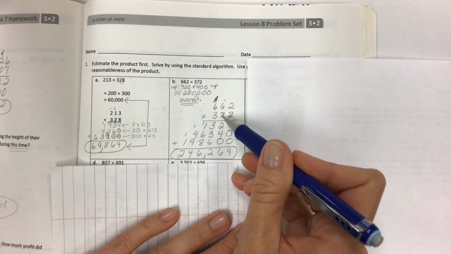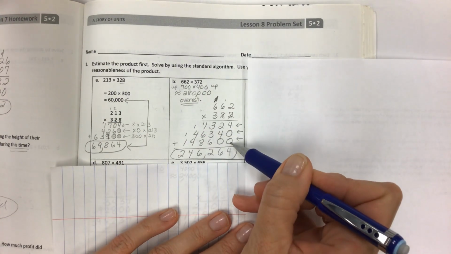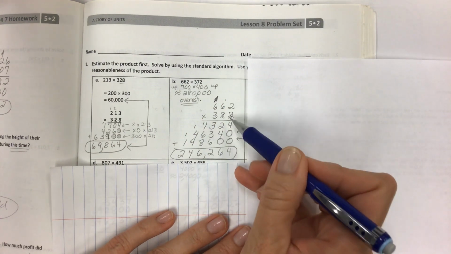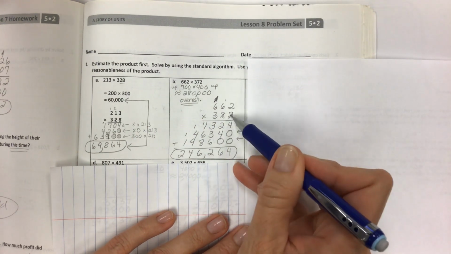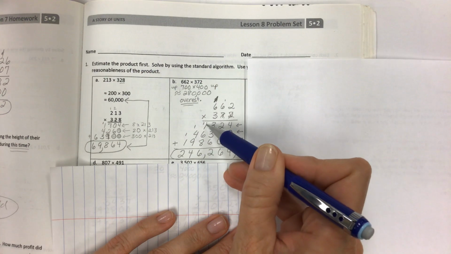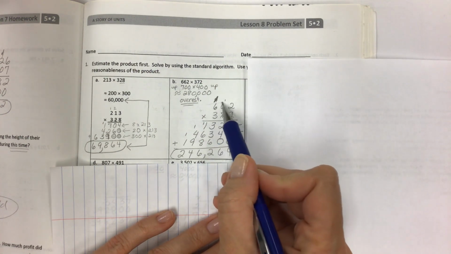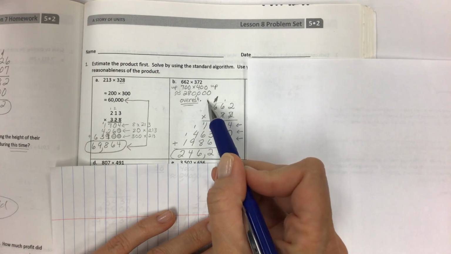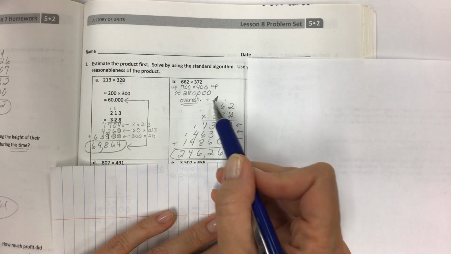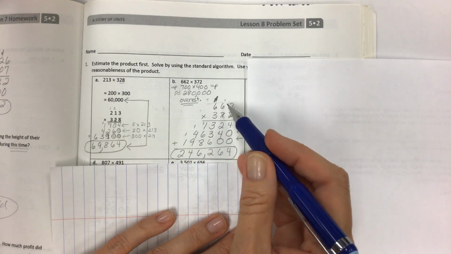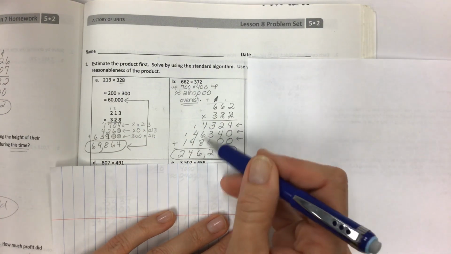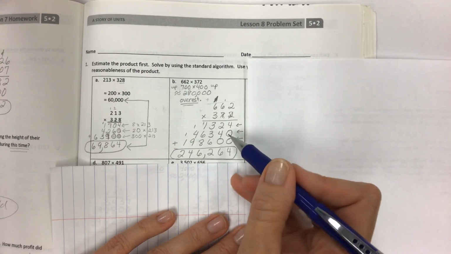3 digits, 3 partial products. 2 times 2 is 4, 2 times 6 is 12, carry the 1, 2 times 6 is 12, plus 1 is 13. Notice that when I get up here to the top, I'm always adding what's on the top. Don't forget that step. It's very important. If you don't add, you'll get the digits wrong and it'll mess up your final answer.